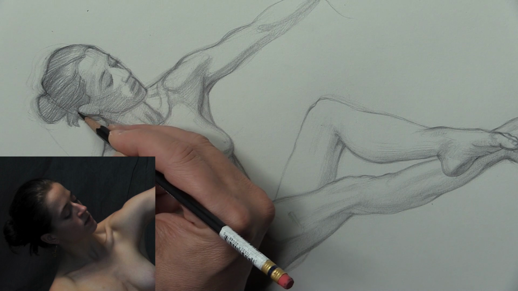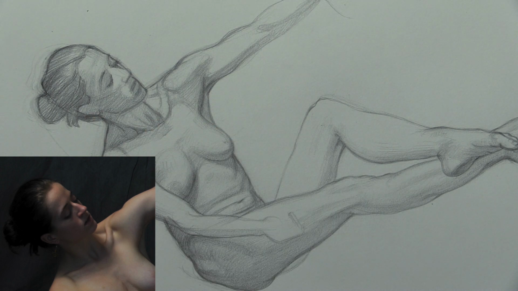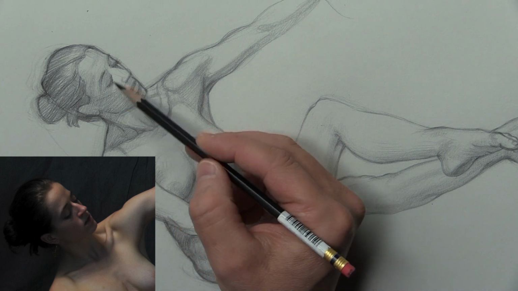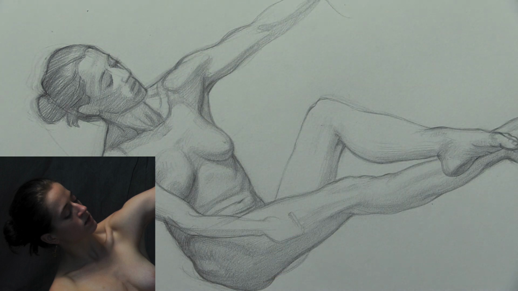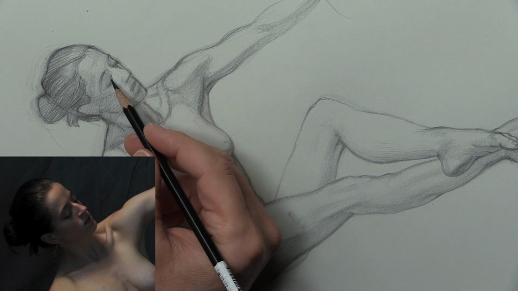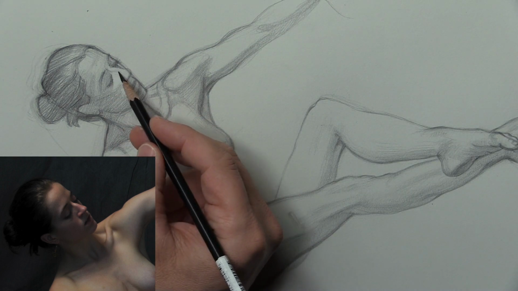Now, take a peek at that top of the ear. Where is it in relationship to her eyebrow? I don't have it exact there. I could make it a little bit lower, quite frankly. I can also raise the eyebrow. I don't know which is the correct thing to do just yet. I need to keep working on it.